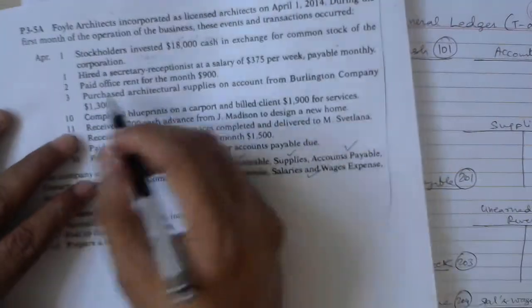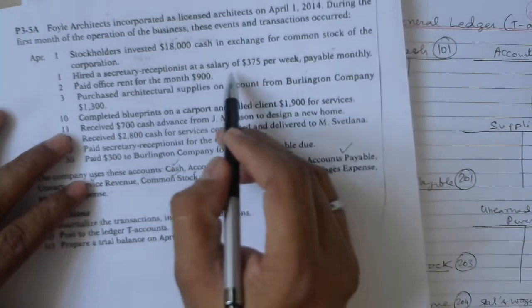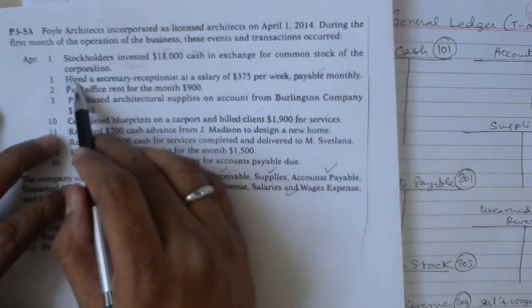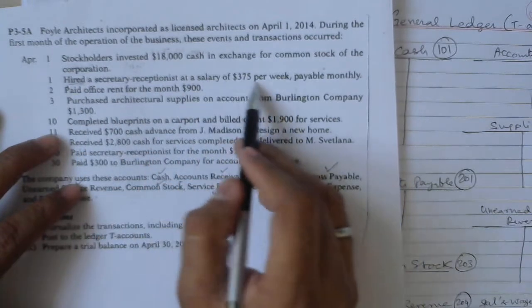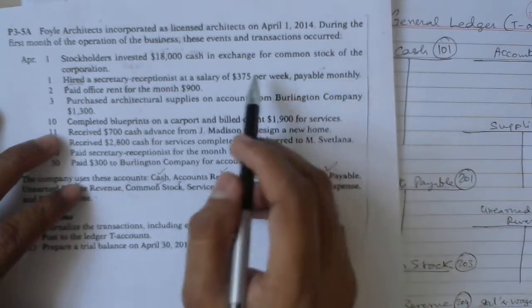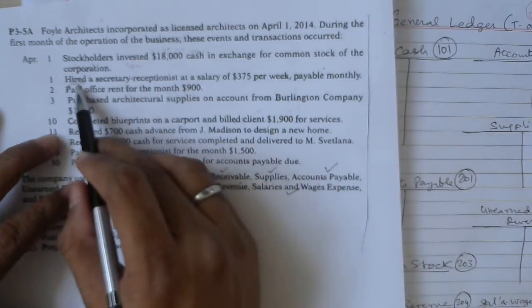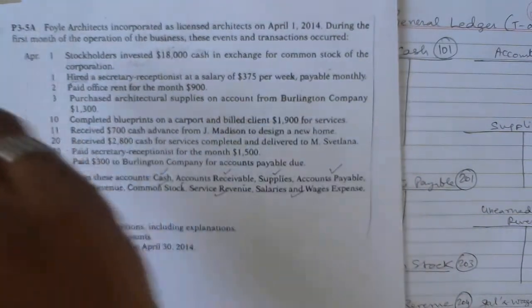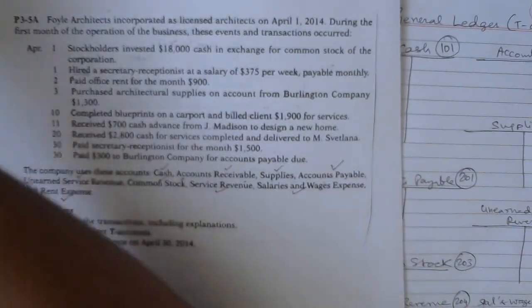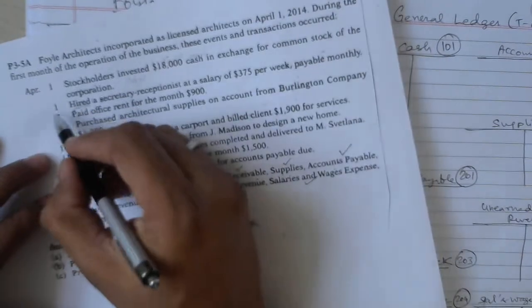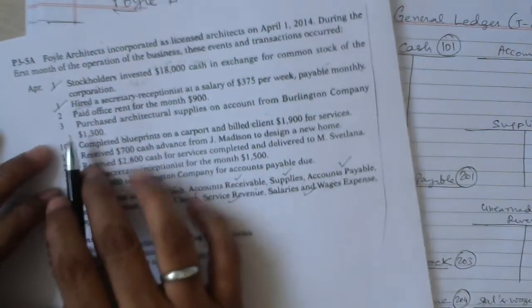Hired a secretary receptionist at a salary of 375 per week, payable monthly. Basically here hired is the keyword. When you are hiring, the salary is decided but not yet paid. It's payable monthly. So right now only hiring is the task, so there is no financial transaction here. Therefore there is no transaction in this one. Let's go to the next one.